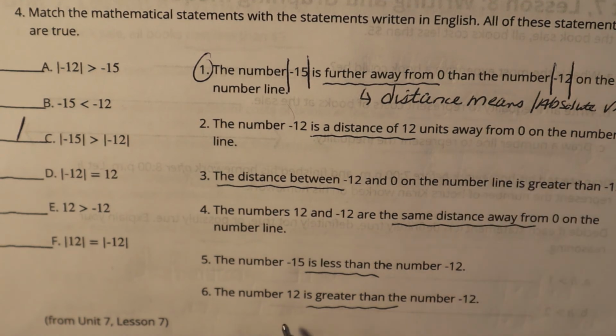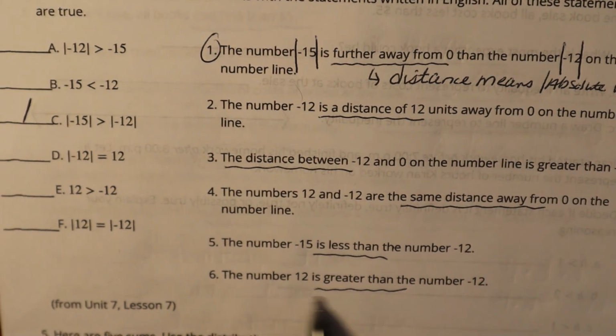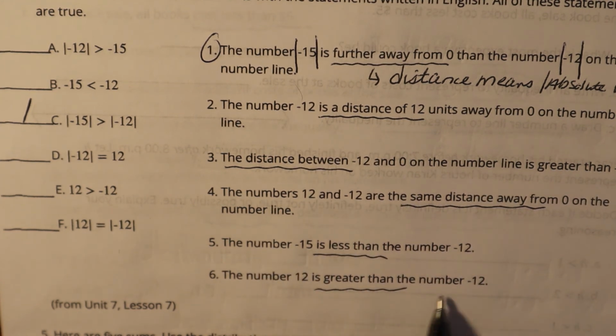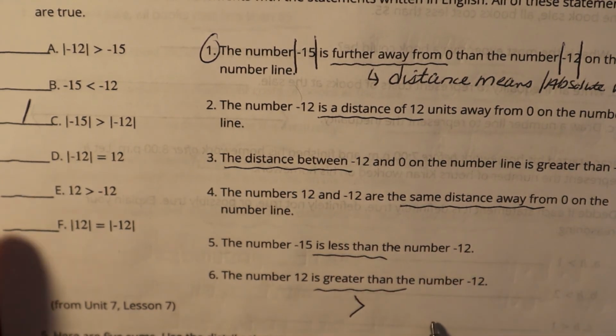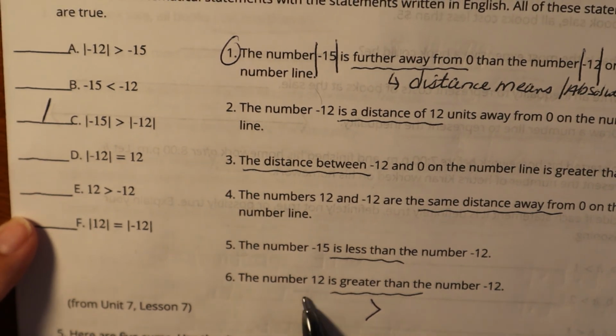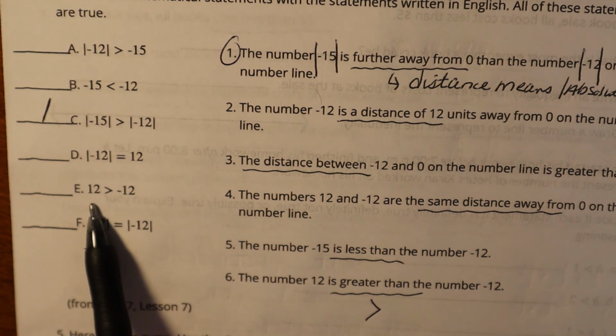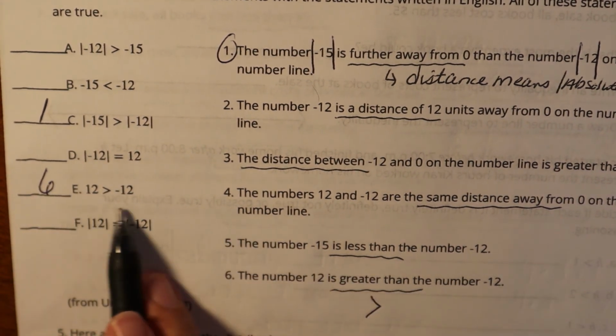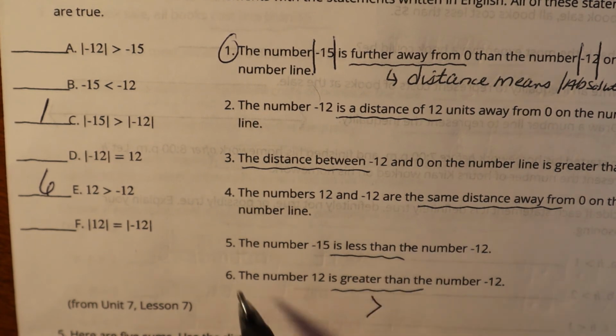Okay, I'm going to come down here now and start at the bottom, because I personally think it's easy and then it gets harder. So number 6, the number 12 is greater than the number -12. So this is a simple inequality. It's the greater than symbol. So I'm going to find the one that shows that 12 is greater than -12, and it's going to be E. Not talking absolute values, just talking strictly numbers.